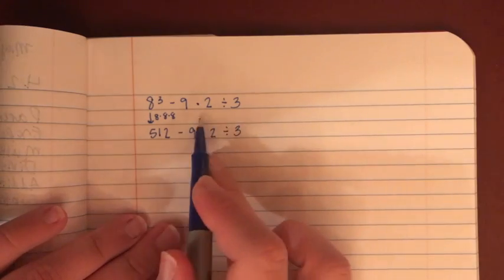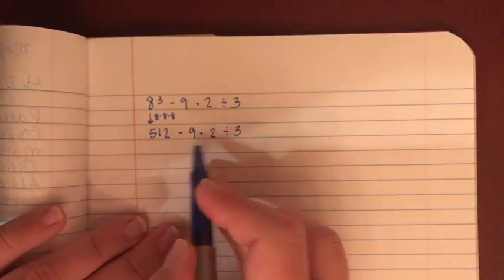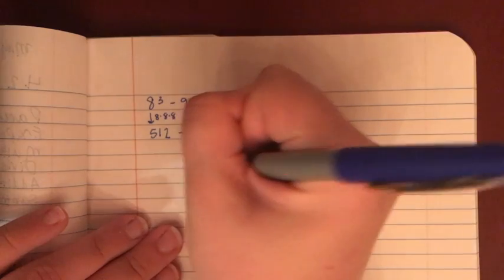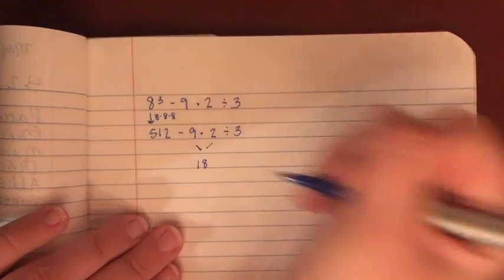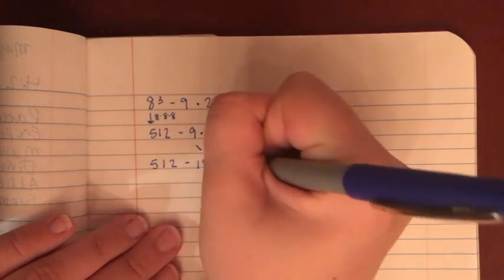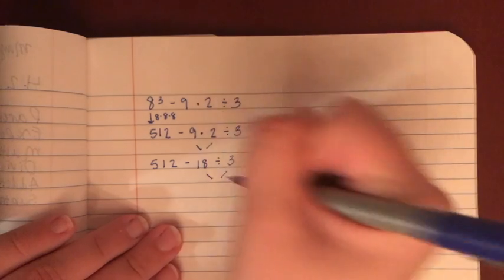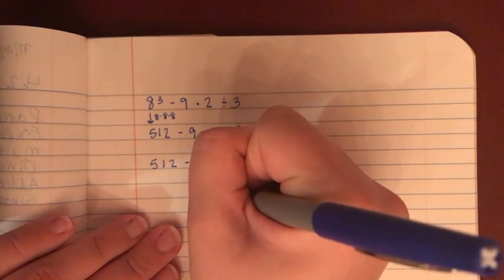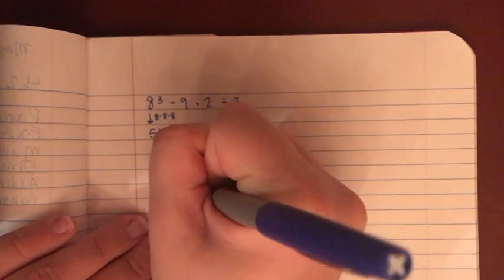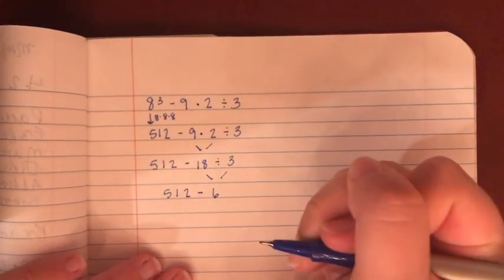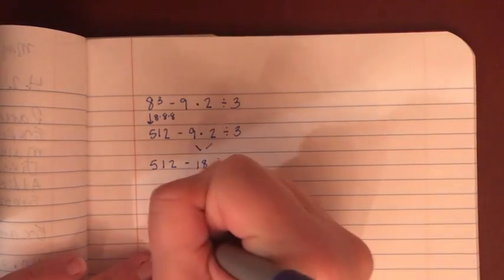Now I move on to the multiplication and division step. And I do it in the order it appears. So that becomes 18. And then I'm going to bring everything else that I didn't use down. And now I'm going to continue with my multiplication and division step. And I get 502 as my final answer.